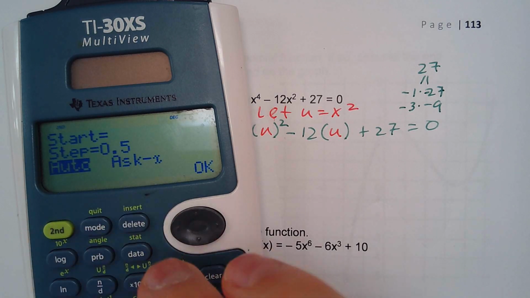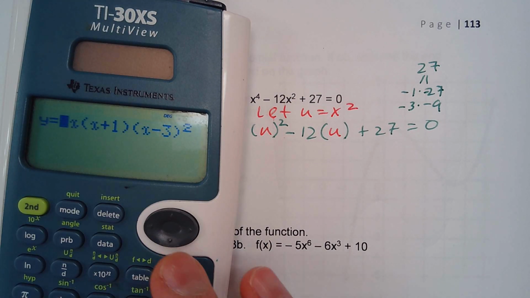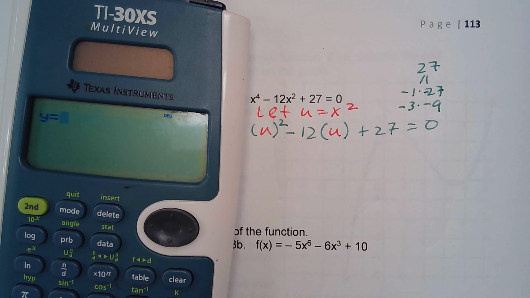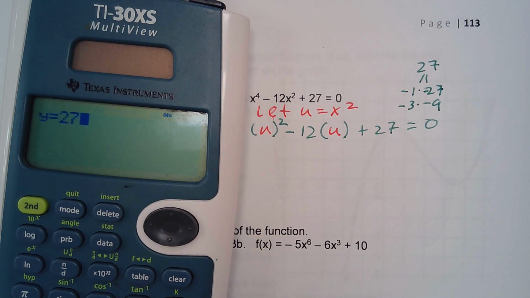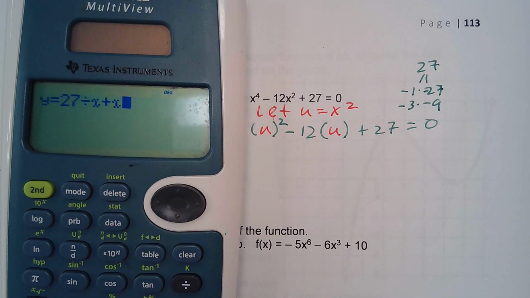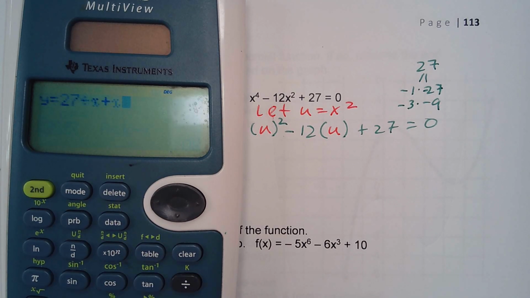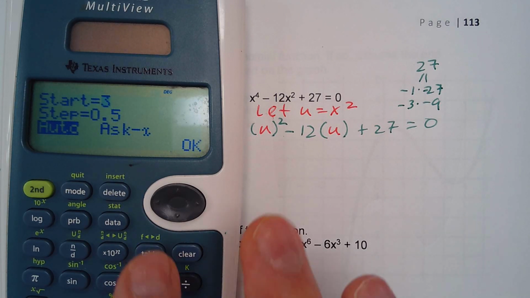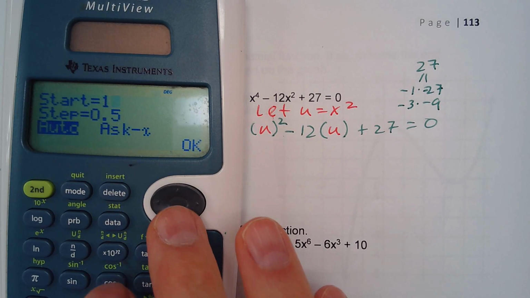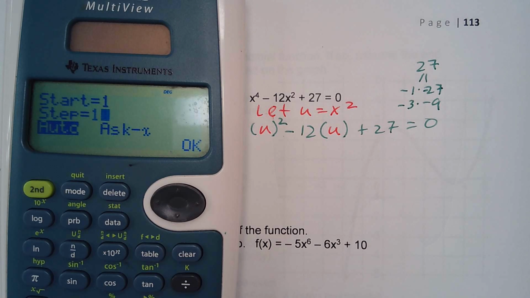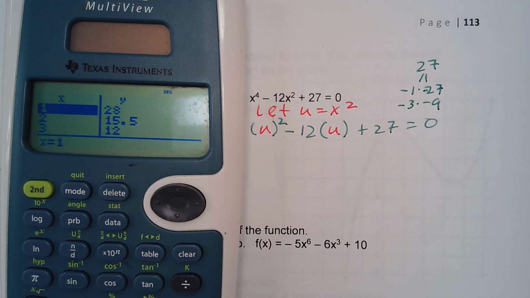So let me get out of this. Go to your table. Let's clear that. So you're trying to break down 27. So we do 27 divided by x plus x. And then we hit our enter. And we can start this at 1. I want to do this by integers, so I want to step by 1.